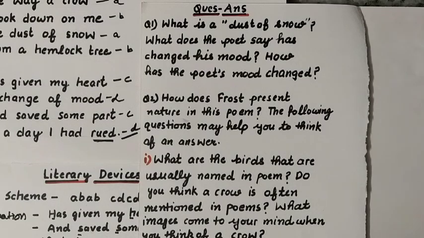Okay. So first of all, I'd like to take the main part of the question, in which the question says, "How does Frost present nature in this poem?" Now, Frost presents nature in a very different kind of a way. Generally, the poets don't use such kind of characters in their poem as Mr. Frost has used. The crow, the hemlock tree, winter, snow, all connected in a negative manner, basically.